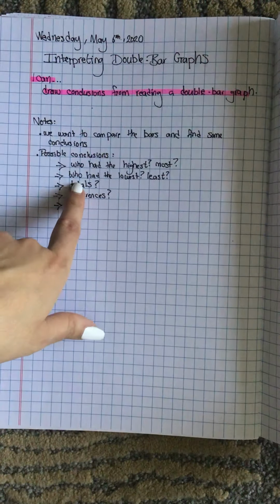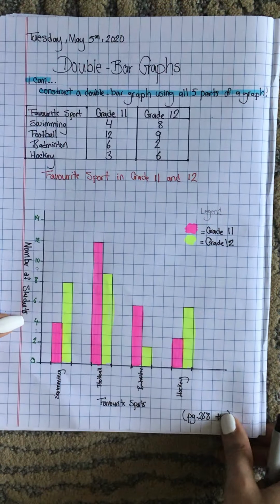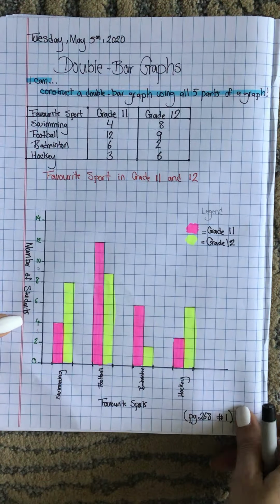Let's look at maybe the least. Which sport was liked the least for grade 11? Let's do grade 11 first. So look at the bars. You're looking at all the pinks and you're looking at the shortest bar. So it would be hockey. So hockey is the least favorite sport for grade 11. What is the least favorite sport for grade 12 though?